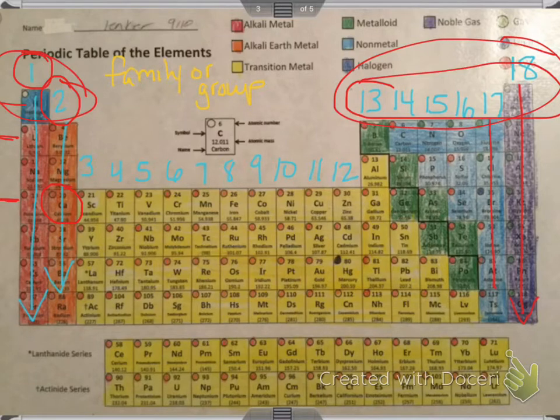There's always exceptions in science, and this is an exception. Those transition metals that are yellow, we can't use their numbers 3 through 12 to figure out what number is on their outermost ring. So we just skip those ones, and you'll learn about those later in chemistry in high school, but for us, we don't talk about them.